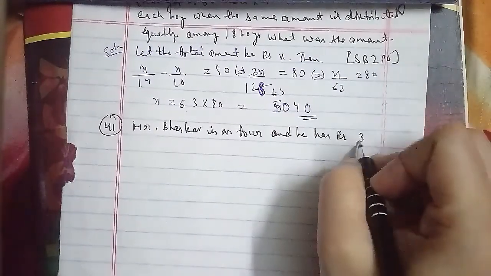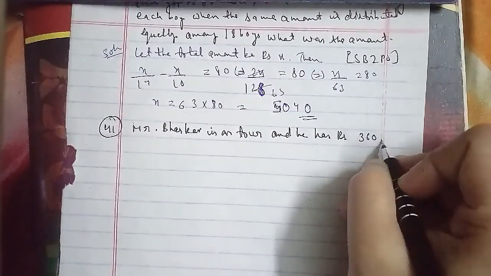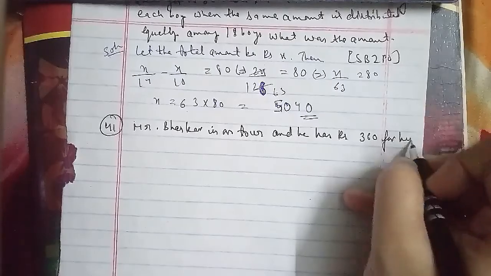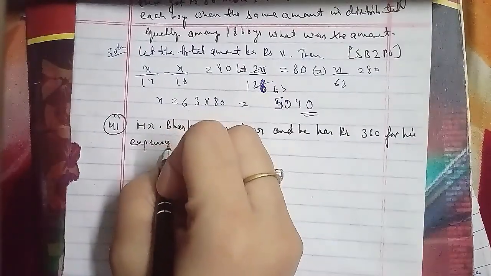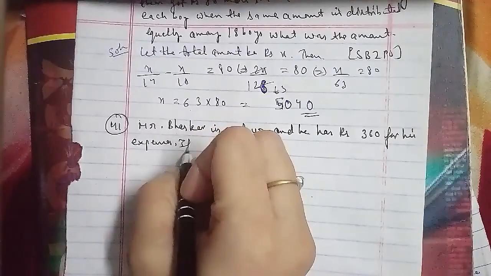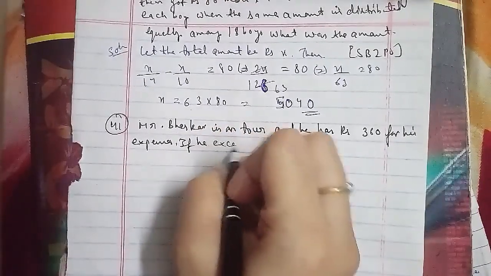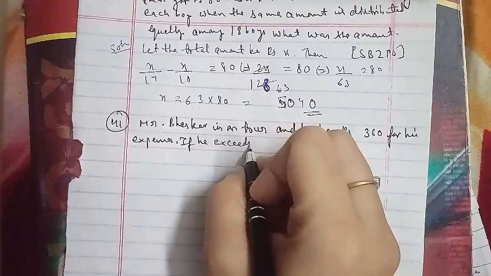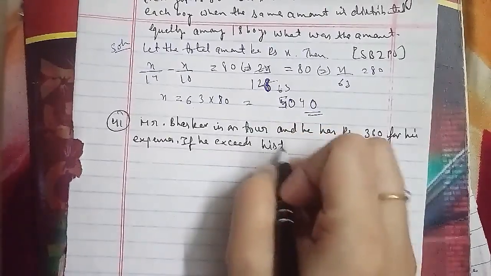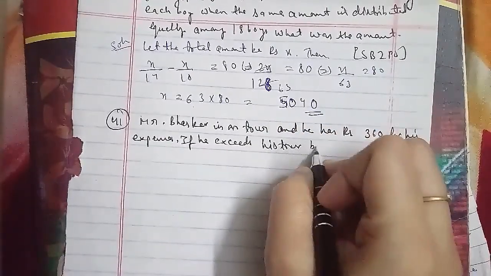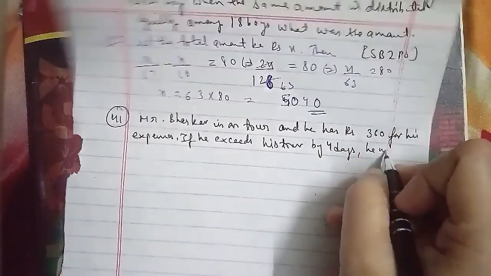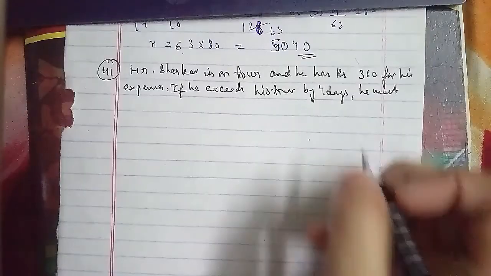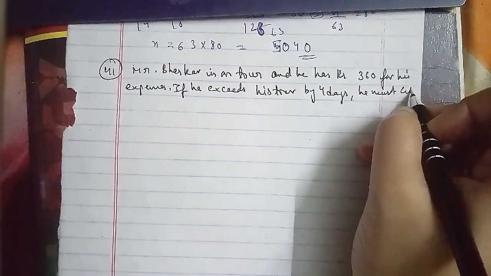If he extends his tour by 4 days, he must cut down his daily expenses by ₹3.